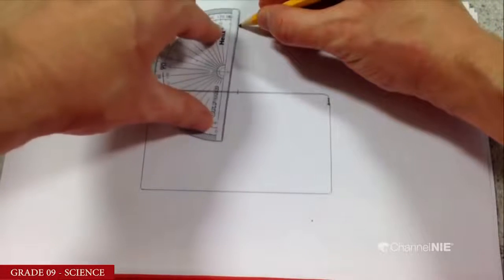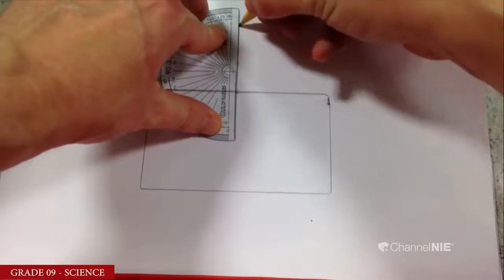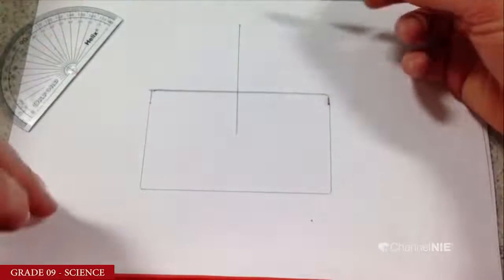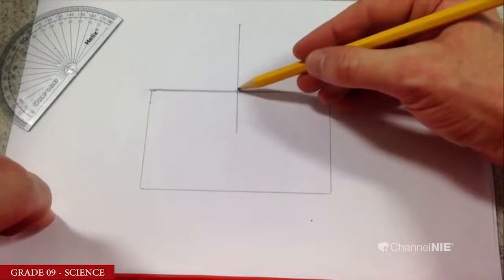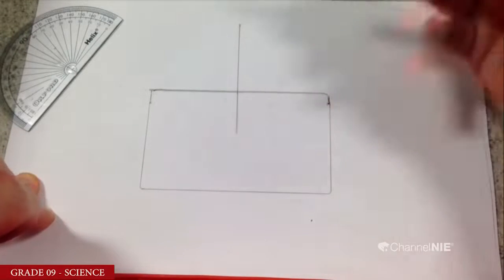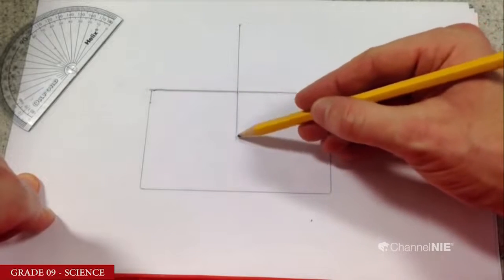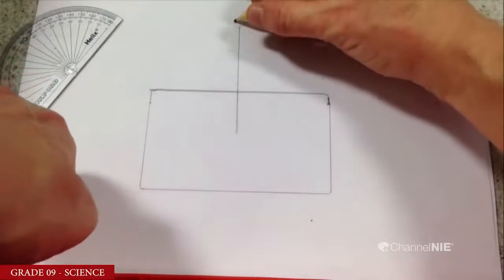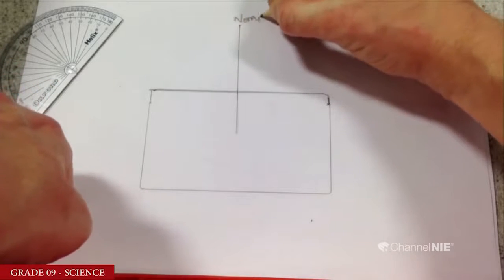Then connect 2 points in order to draw the perpendicular line to the surface. The perpendicular line should not exceed to the bottom level and we can name it as normal.